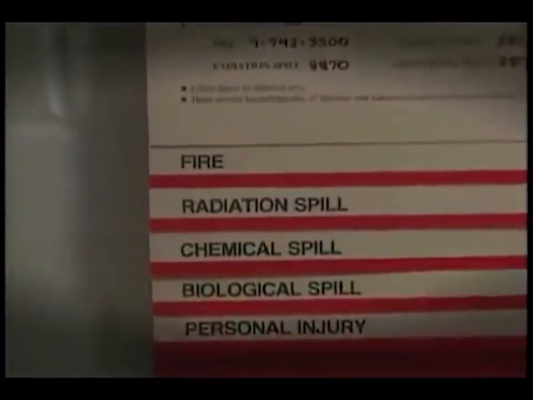Do you know how to handle a radiation spill? Hey, I dropped a hot tip.